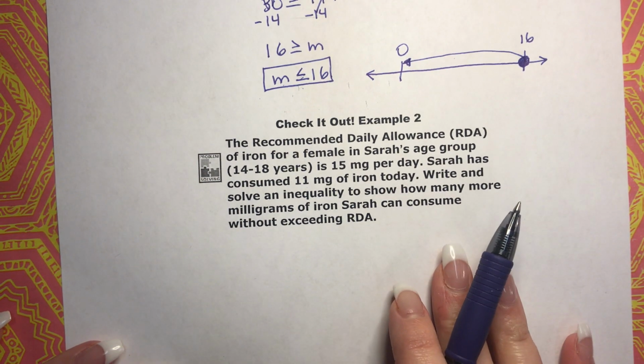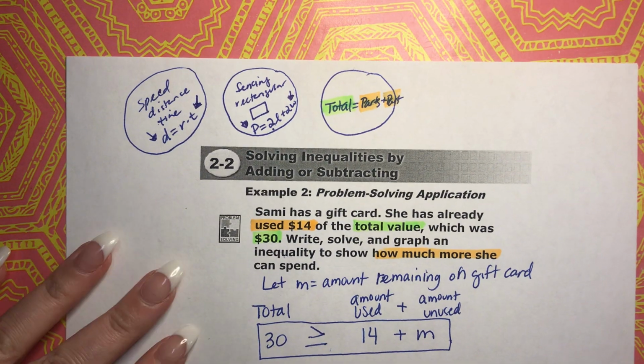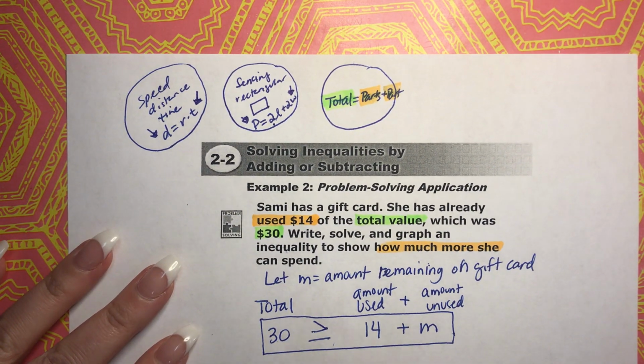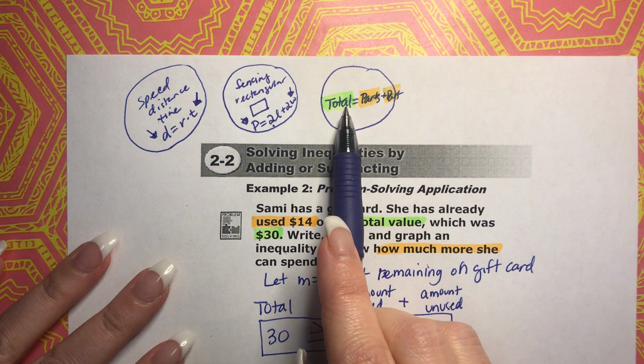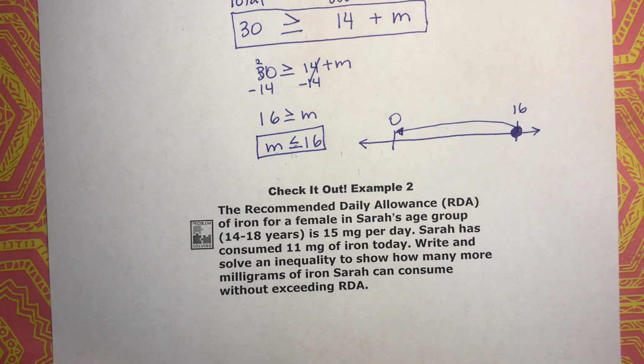So remember how I was talking about different types of story problems? This is also another one that's going to be total equaling parts, okay? We have the total recommended.